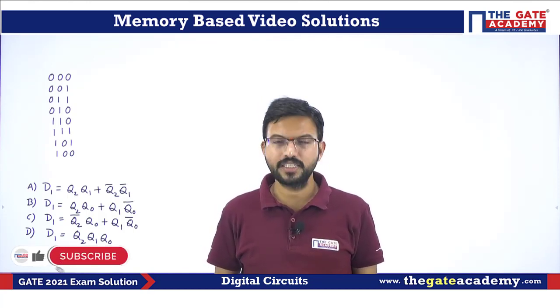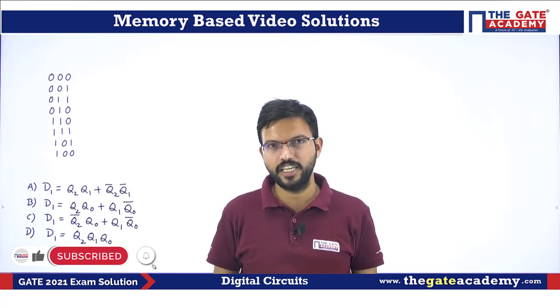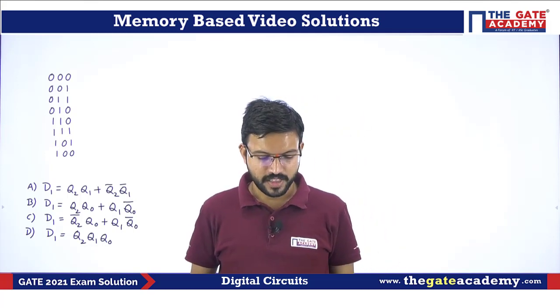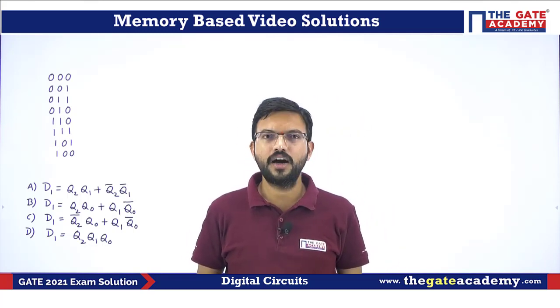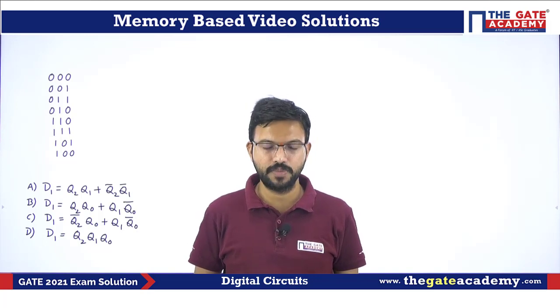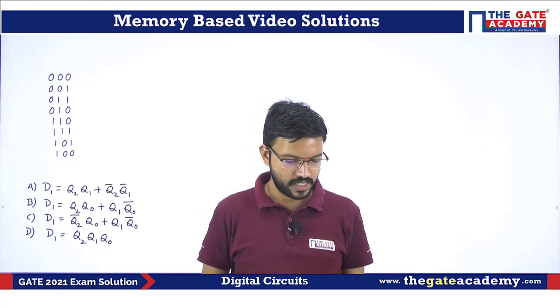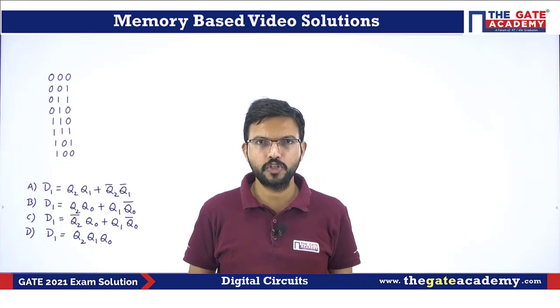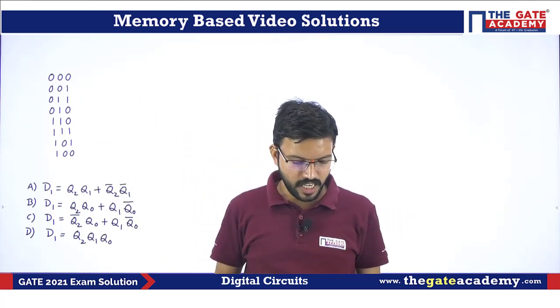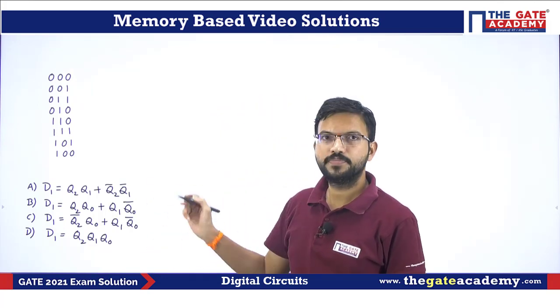A counter is constructed using 3 D flip-flops. The input-output pairs are D0, Q0, D1, Q1 and D2, Q2, where subscript 0 denotes the LSB. The output sequence is desired to be the gray code sequence. That means, regarding the 3-bit case, they have given the gray code like this, repeating periodically. The expression for D1 is, they have given 4 choices like this.